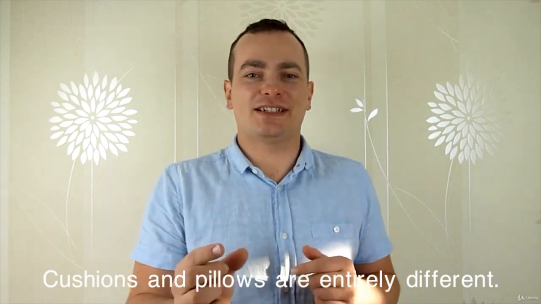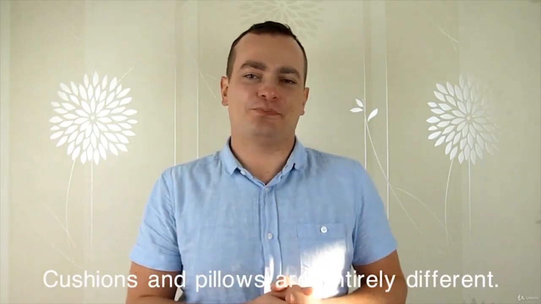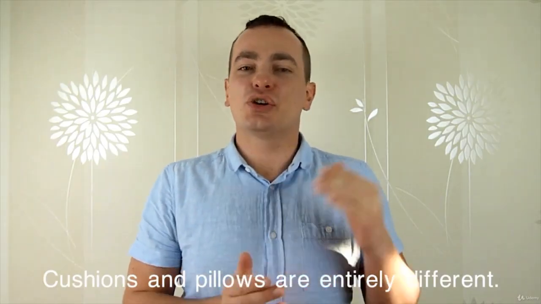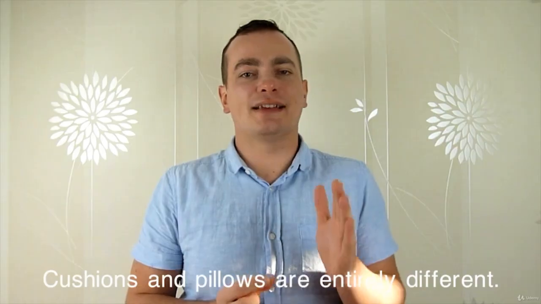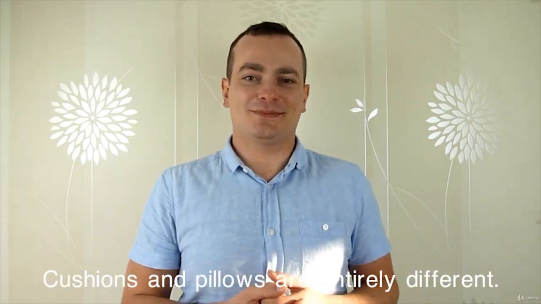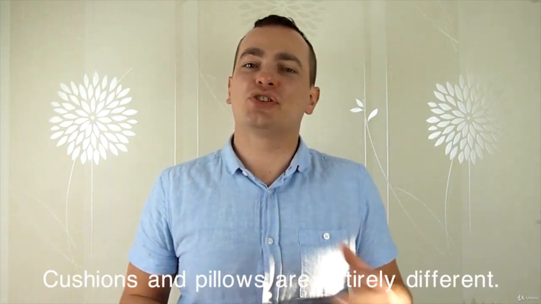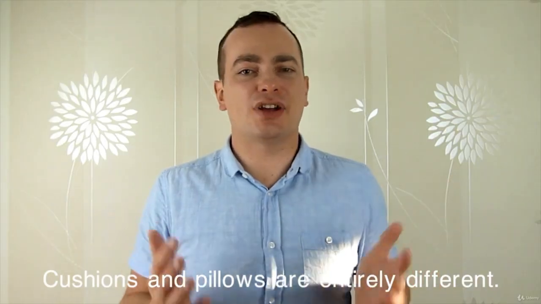And then different, different. So let's try it. Cushions and pillows are entirely different. Your turn. And now together. Cushions and pillows are entirely different.